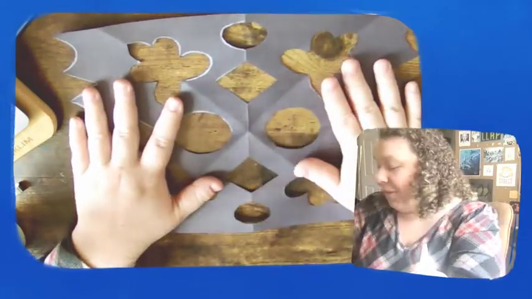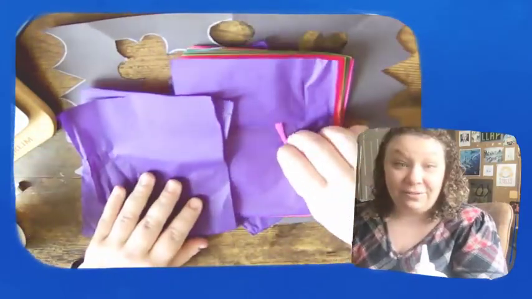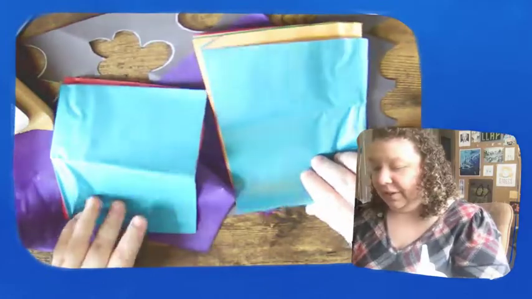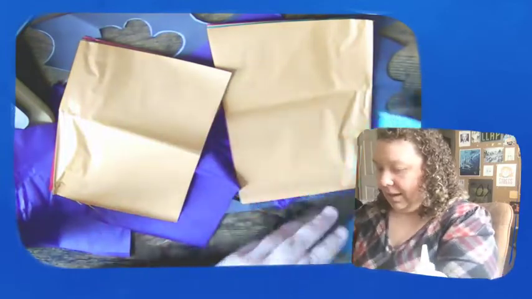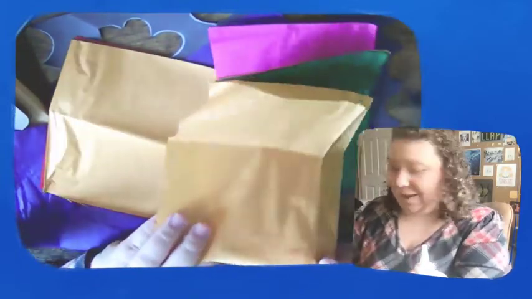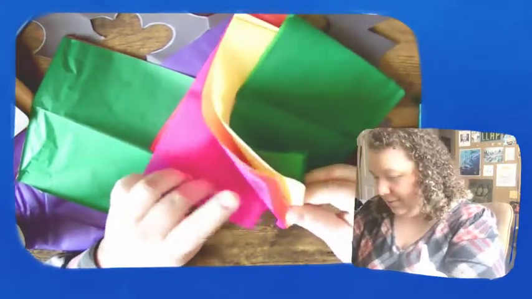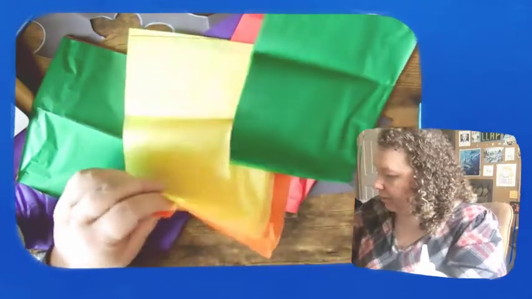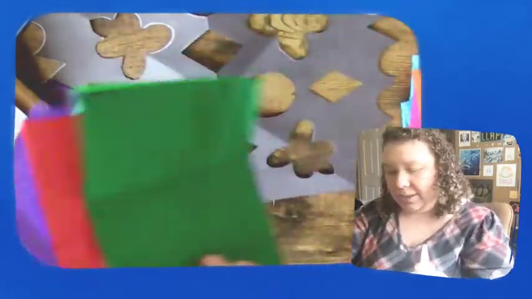Now, at this point, you need to go through your tissue paper that we have here and find all of your favorite colors. I really like blue. Is anyone else's favorite color blue? And, ooh, this orange is really fun. I have some pink. I think I want to do, there's some brighter orange here and some yellow. And I like those colors. I think those are the colors I'm going to work with.